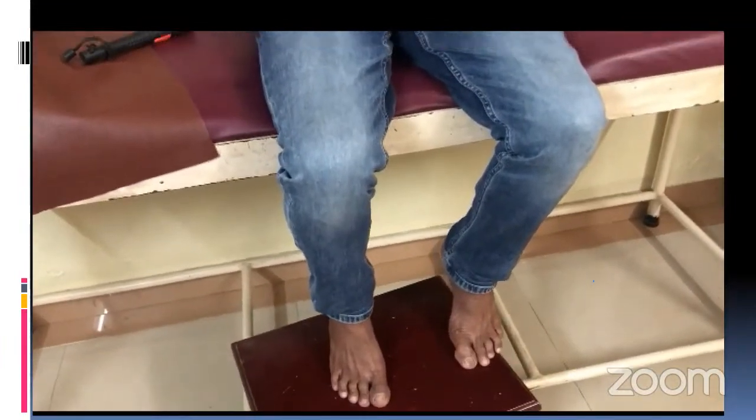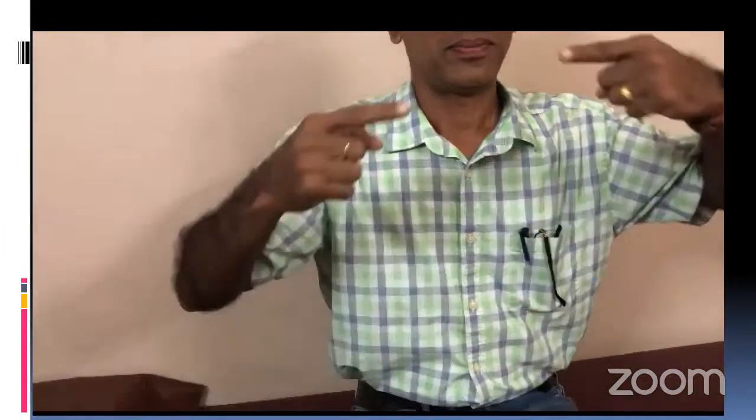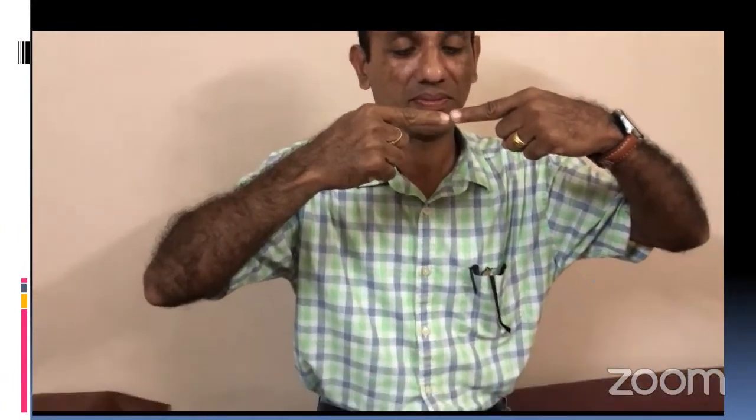But he had no akinesia, no facial features or other features of Parkinson's. Mild postural tremor, but rest tremor was more prominent.